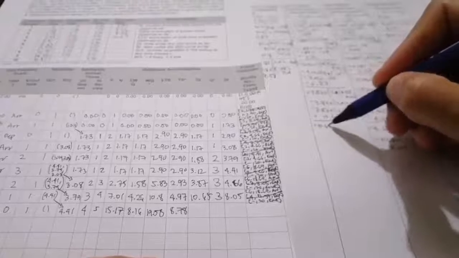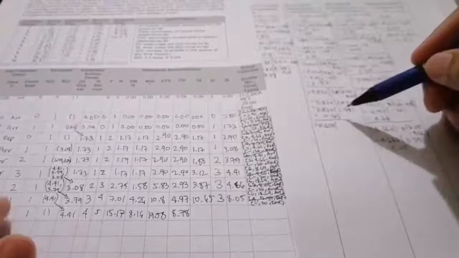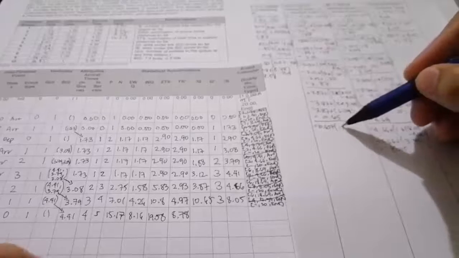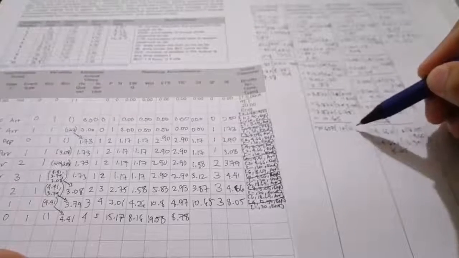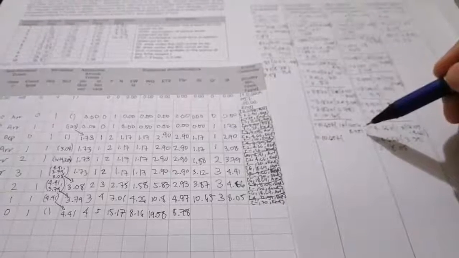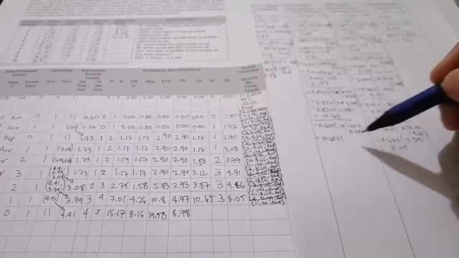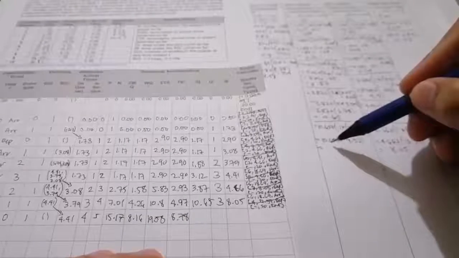Area of queue. Meron na generate. Let's update. Old value 10.65 plus new value. QT of previous event is 1 times current time 12.57 minus previous event time 8.05. 10.65 plus 12.57 minus 8.05 is 4.52 plus 10.65, it's 15.17.